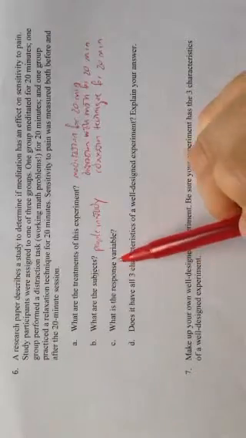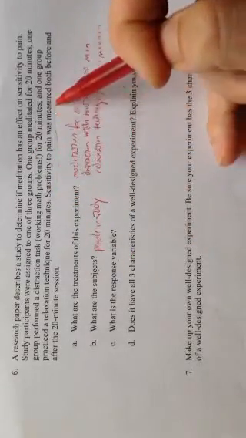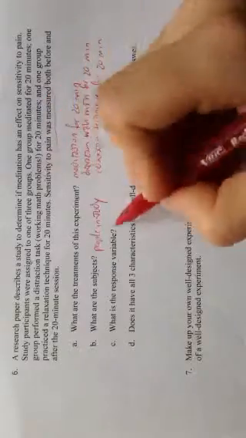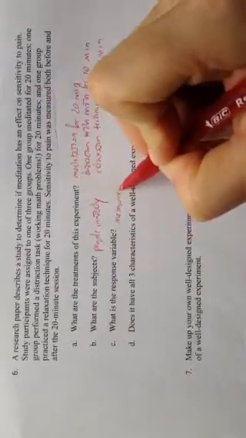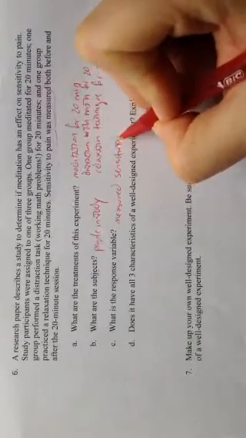All right, what is the response variable? This is how they measure which group had more success. So they measured sensitivity to pain. Notice they said it was measured. So they measured sensitivity to pain.